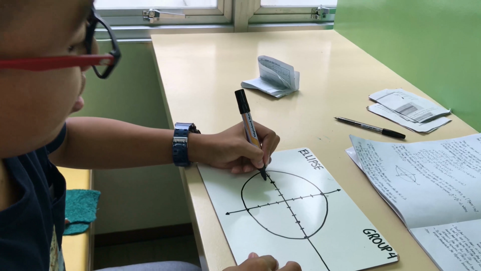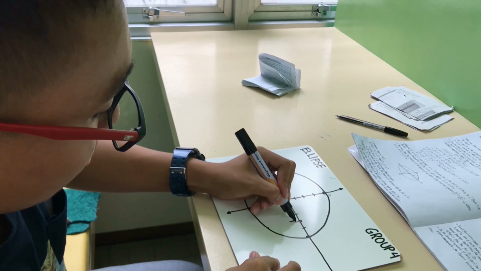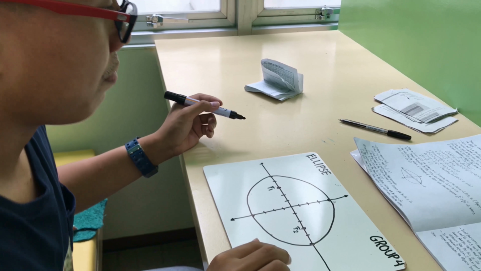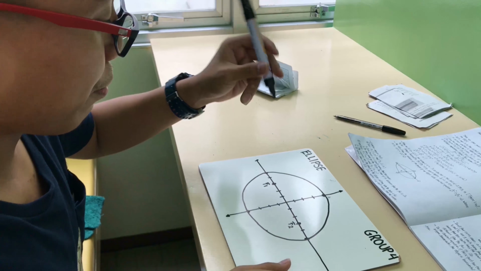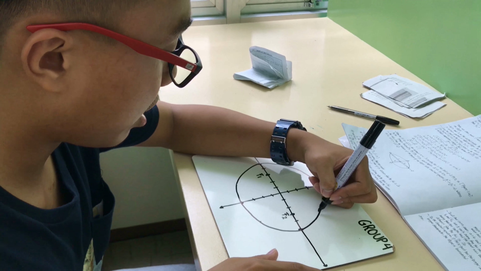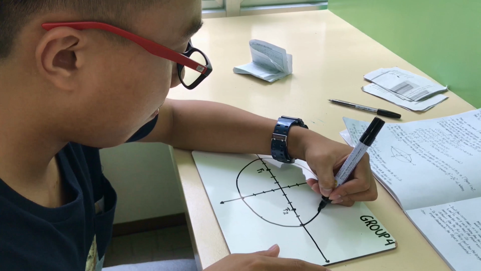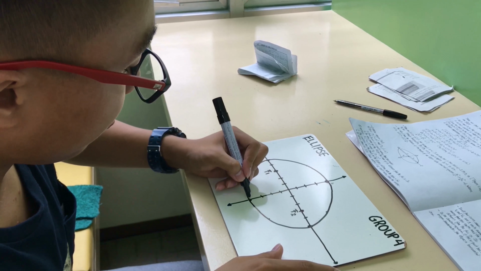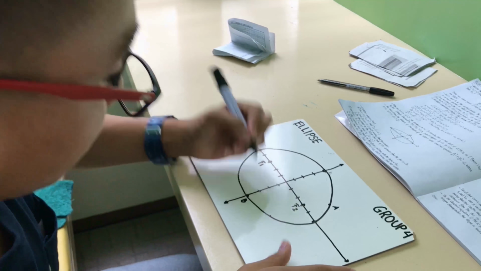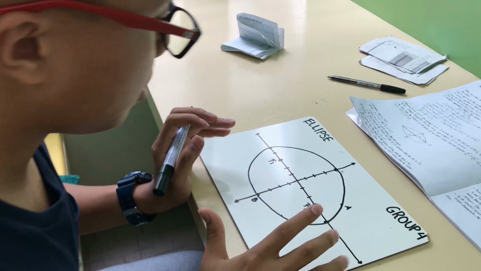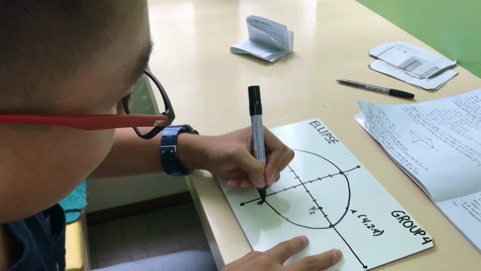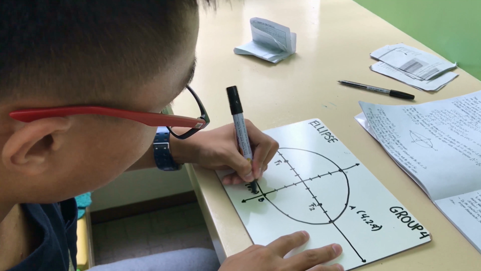So let's consider 2 points here, F1 and F2, with the coordinates of -3, 0 and +3, 0 respectively. We put 1 point A, around 4, 2.4, let's say around here, and another point B, which is around here. Now these 2 points are on the ellipse with the respective coordinates of 4, 2.4, and 0, 4.